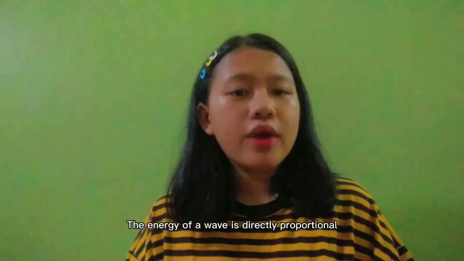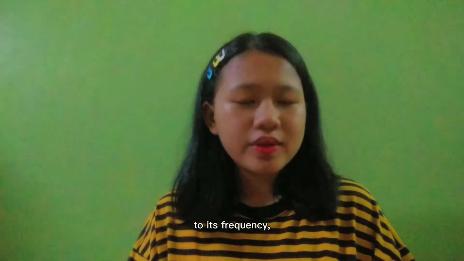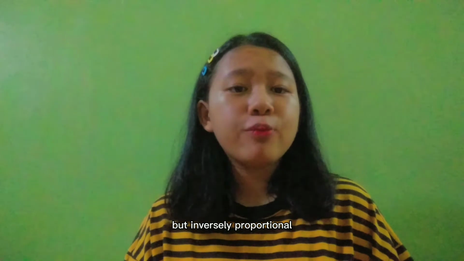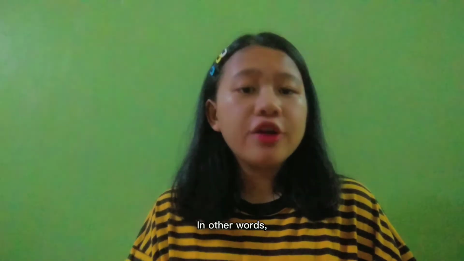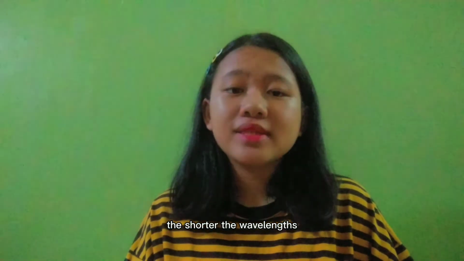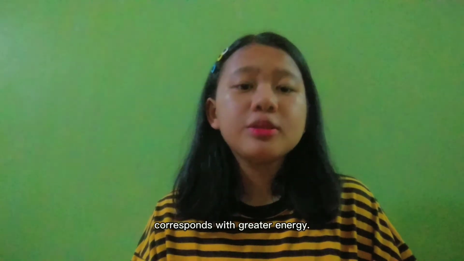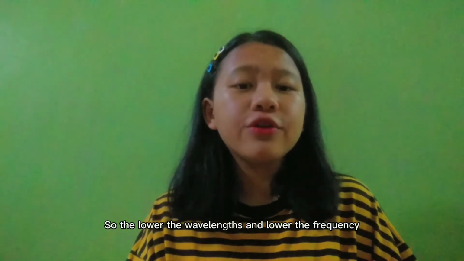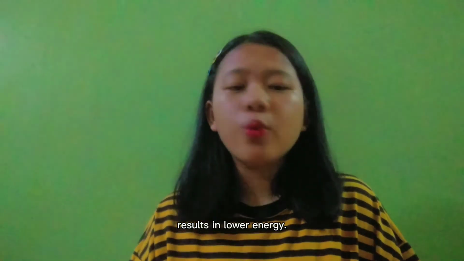And for the third and last question, state the relationship among frequency, energy, and wavelength of colors. The energy of a wave is directly proportional to its frequency, but inversely proportional to its wavelength. In other words, the shorter the wavelength and the higher the frequency, the greater the energy. So the longer the wavelength and the lower the frequency, the lower the energy.